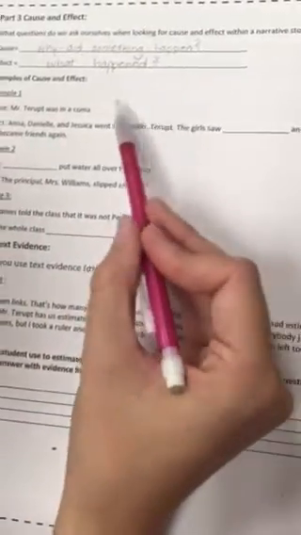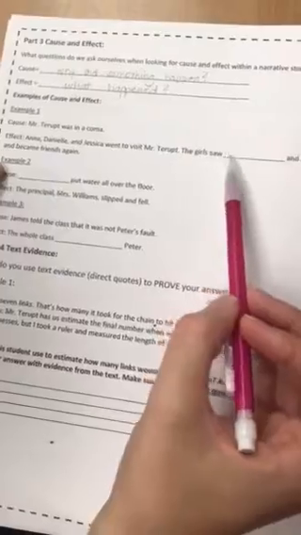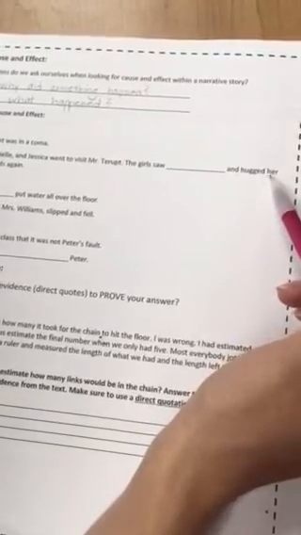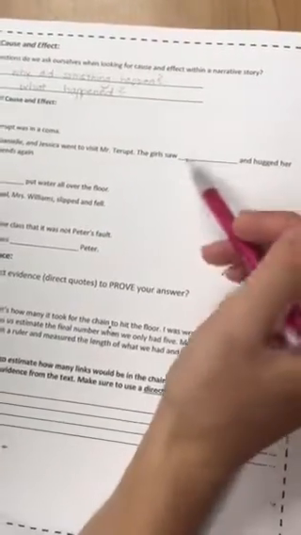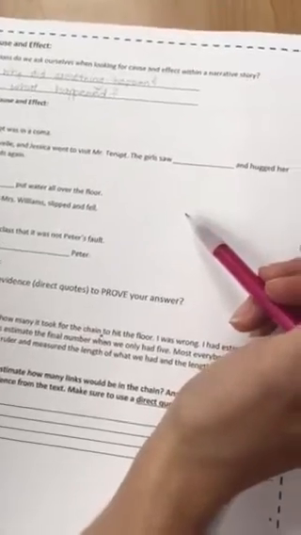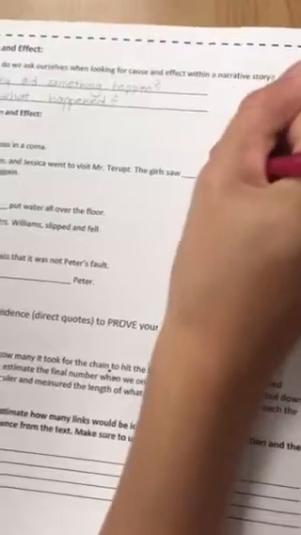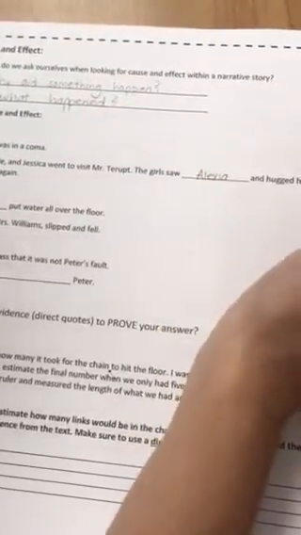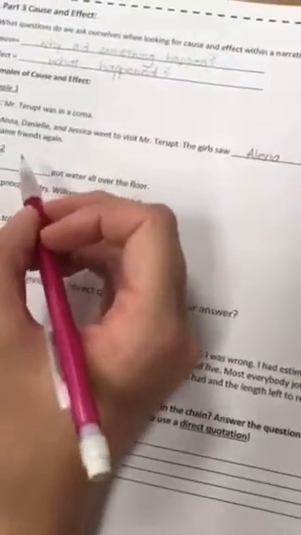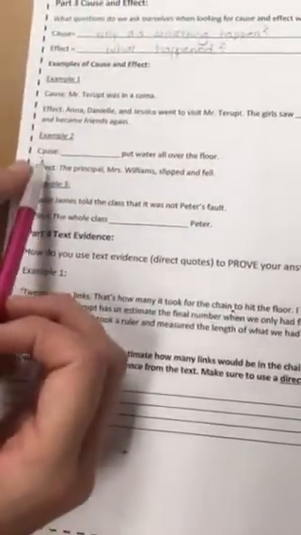So let's think back to the actual story and what happened after Mr. Terupt was in a coma. And notice I asked the question, what happened? These girls went to visit Mr. Terupt. Who did they see at the hospital? And who did they become friends with again? And we have a context clue hint right here, which is her. Go ahead and try to fill in that blank. If you said the girls saw Alexia and hugged her and became friends again, then you got it. Let's try the next example.